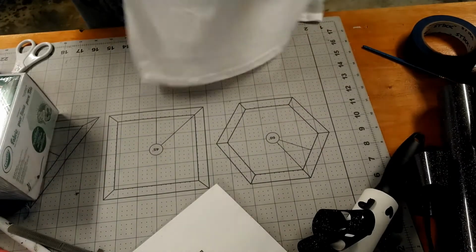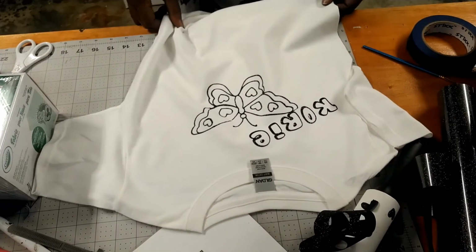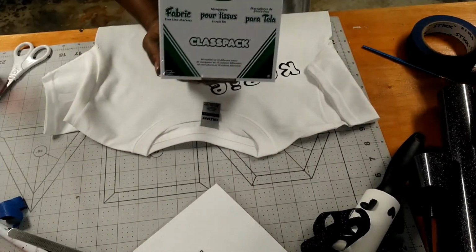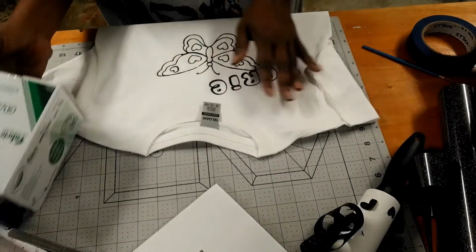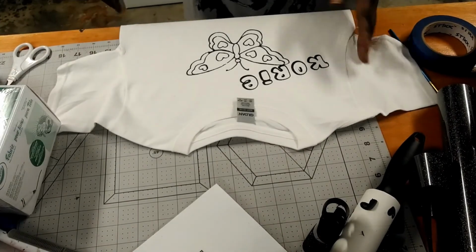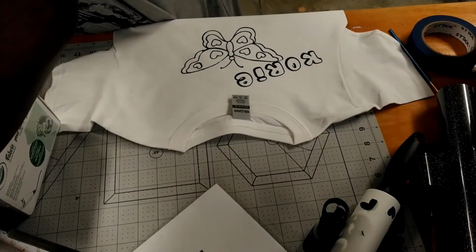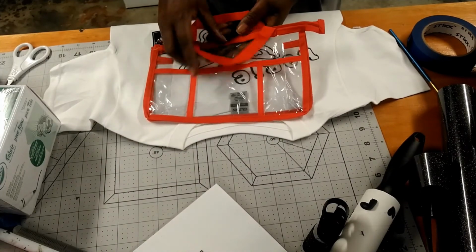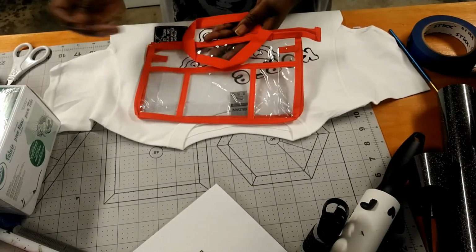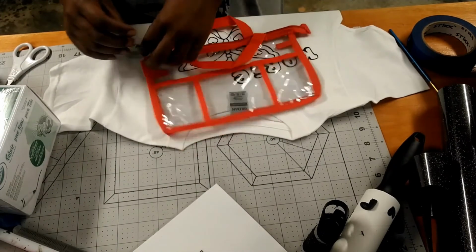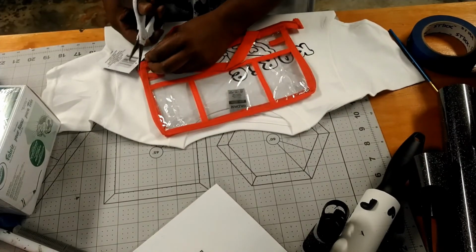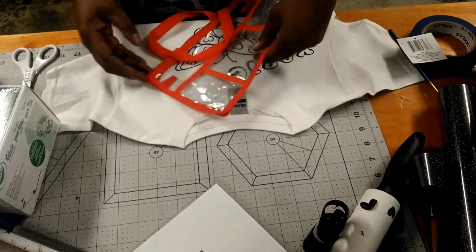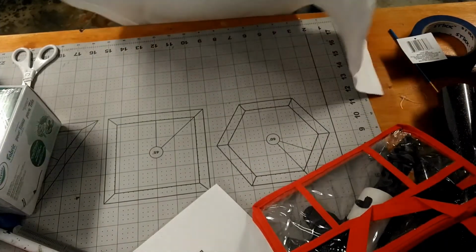So to package this, I have a box of Crayola fabric markers. I got this from Amazon. I'll link that below. You can put whatever colors. You can do it any way you want to. I got these little bags from Dollar Tree probably over a year ago, and I just ain't did nothing with them, so I thought this would be a good thing to package these in. So I'm gonna figure out a way to put these in here.